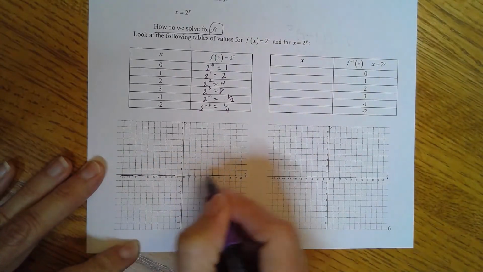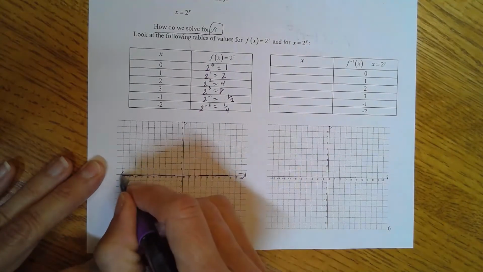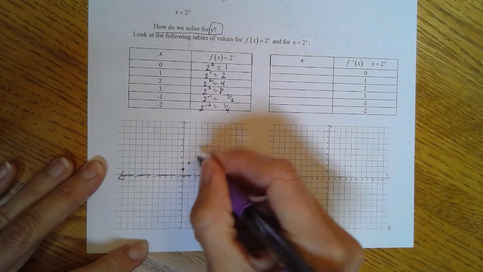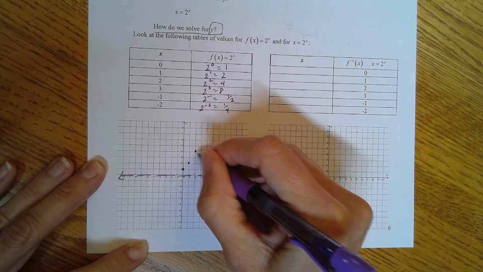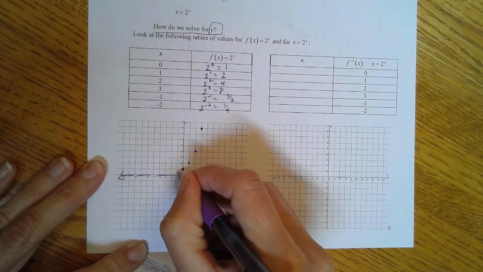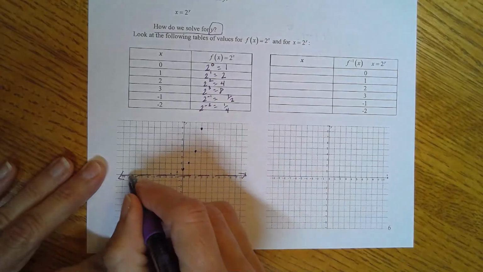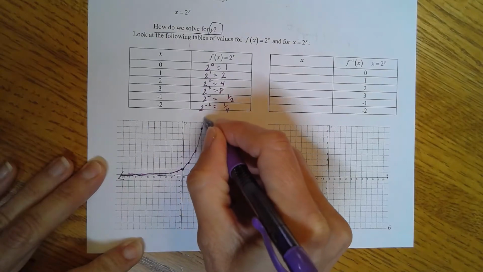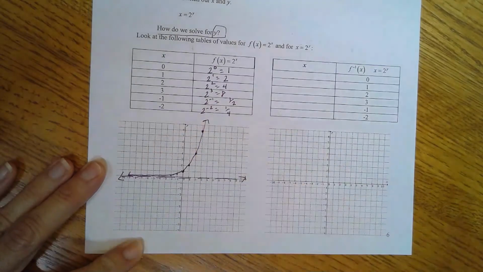So we still have that same horizontal asymptote. And applying these points, we have (0, 1), (1, 2), (2, 4), (3, 8), (-1, 1/2), and (-2, 1/4). So just like every other exponential graph, here's the shape with base 2.